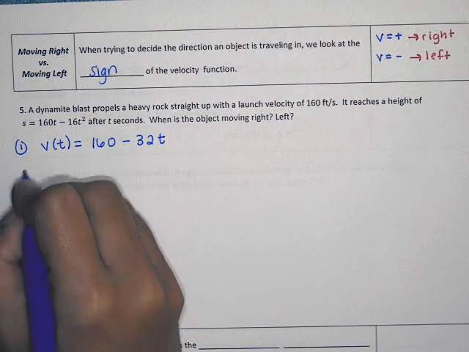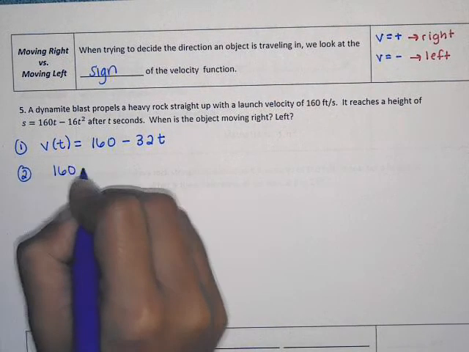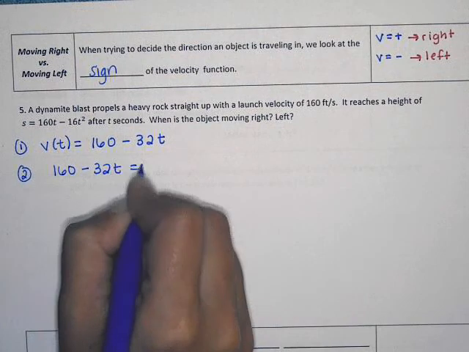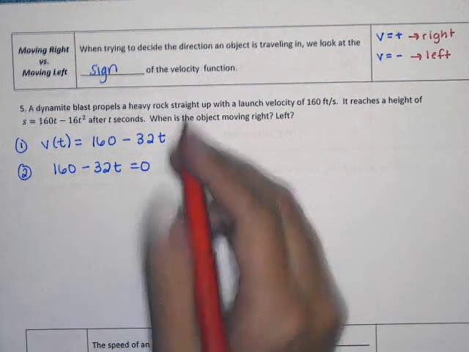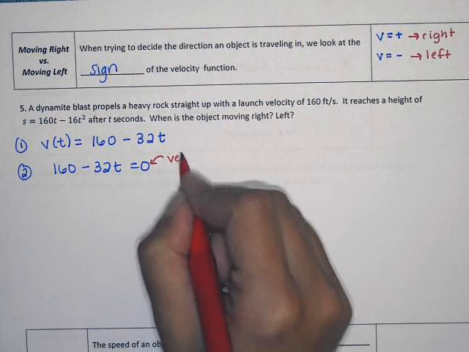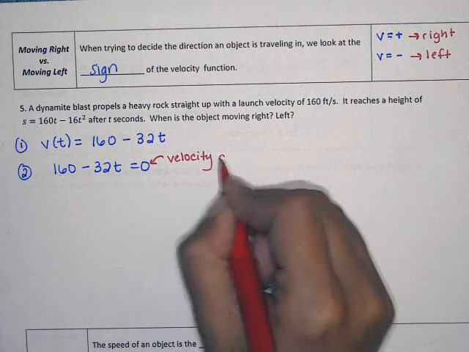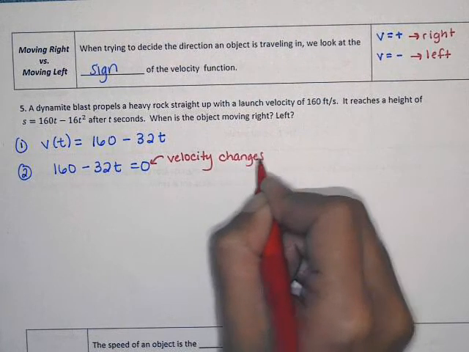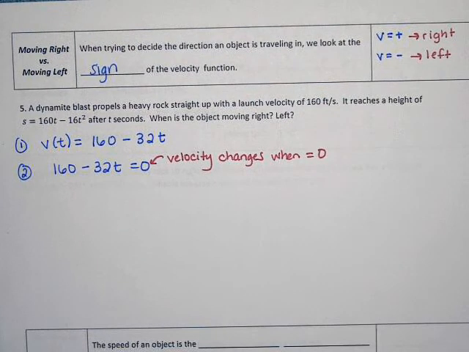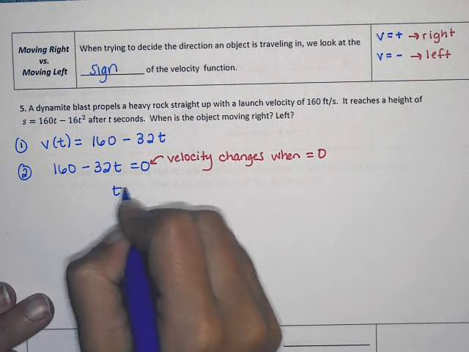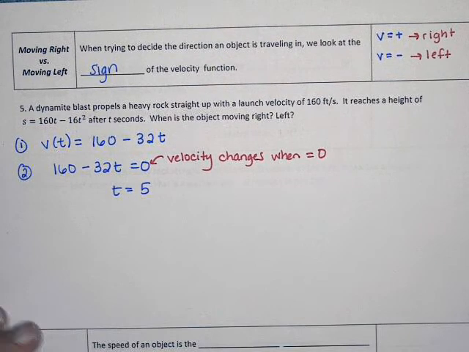The second step is to make your velocity function equal to 0. Now you might be wondering, why would I make it equal to 0? Because this is a parabola, there's going to be a certain time when the velocity stops at the top of the curve. This is going to be the place where velocity changes from right to left. Once we know where our velocity changes, we can section off the velocity into whether it's going right or left. So if I solve this, I should just get 5, which I had done in a previous problem.